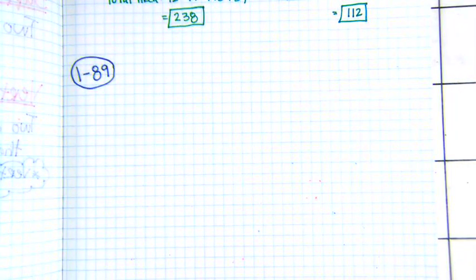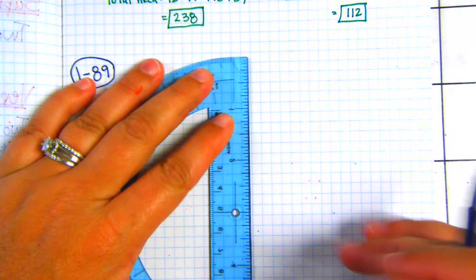So 1-89 says, draw the quadrilateral with vertices negative 1, 3, 4, 3, negative 1, negative 2, and 4, negative 2. So let's start there. Well, I'm going to make a coordinate plane.